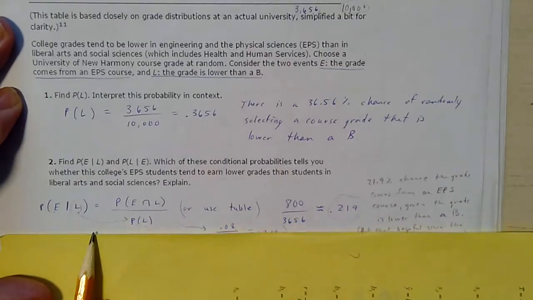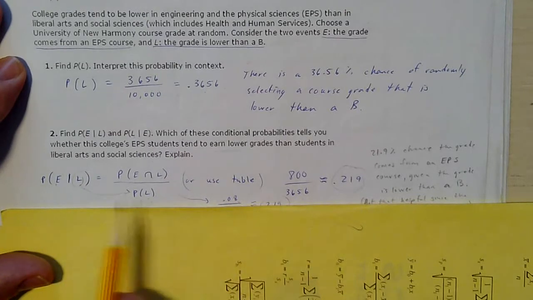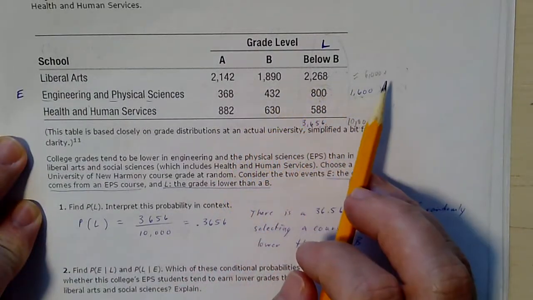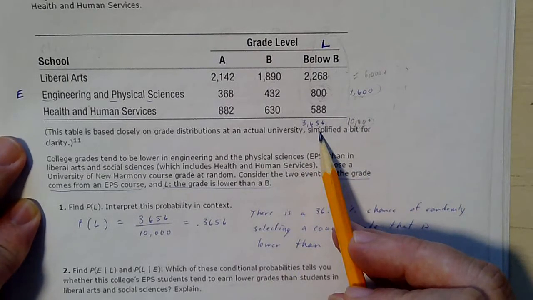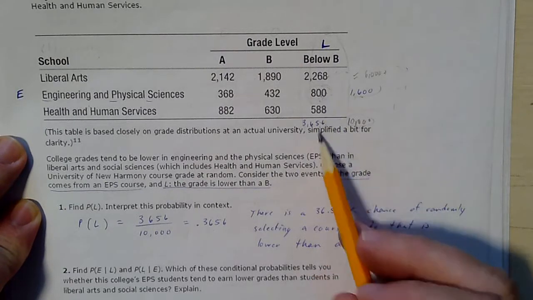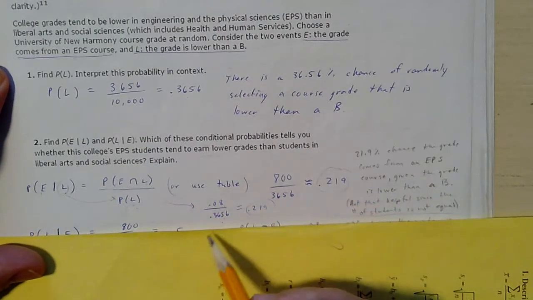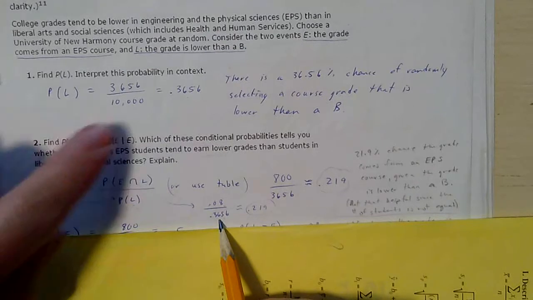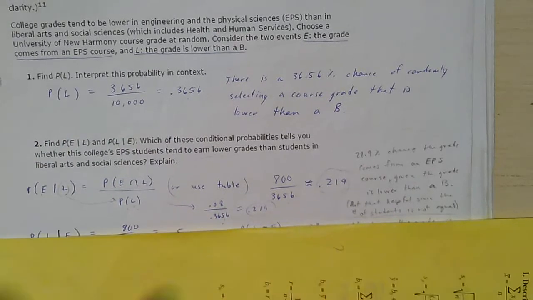All right, so here's E given L. I mean, we could use the table, so I'm not sure what you used. You could jump right to this because given that they got lower than a B, so lower than a B was the 3656. What was the probability then that they were from the engineering and physical sciences? And that was 800 of them. So we could just divide those to get that probability. If you use the formula, which is fine, then it might look something like this. You do the probability of L, which is from this first step, and then E and L would be 0.08. You divide them, we're good.